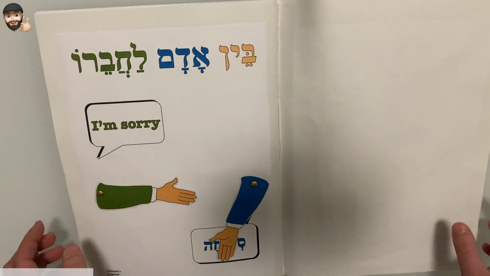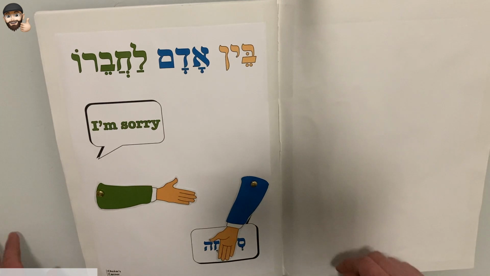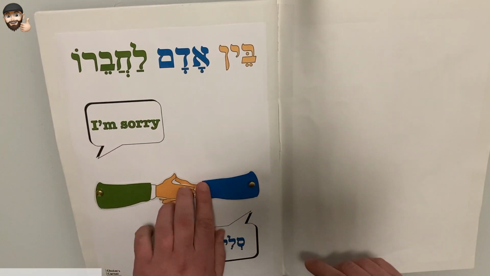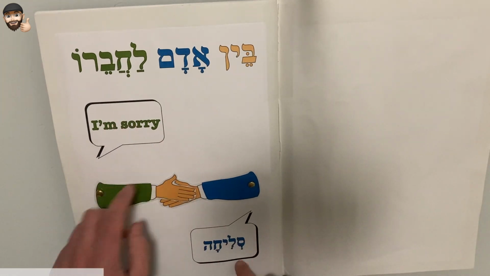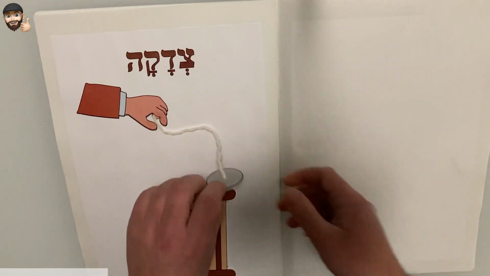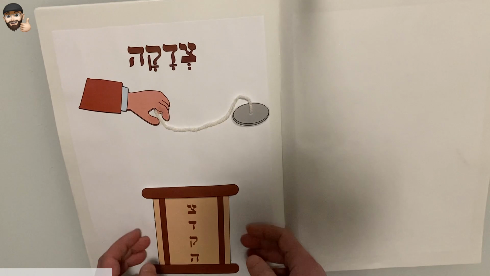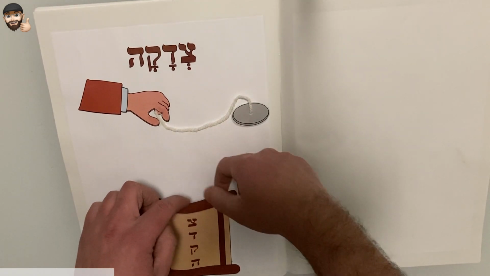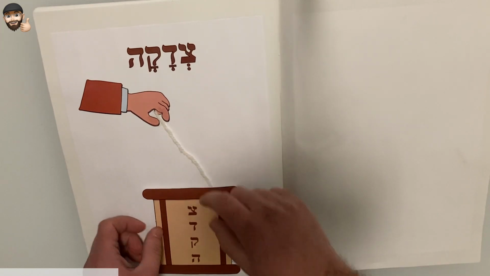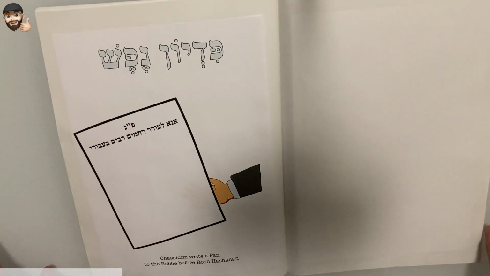Bein Adam Lachaveiro, this is of course our preparation toward Rosh Hashanah, where we ask forgiveness from our friends. So in this template, you have the hands shaking here, and it says I'm sorry and slicha. We try to increase and give in tzedakah. So here is a pop-out tzedakah pushka. You can see I can stick my finger in there, and the coin on the string goes right inside for our tzedakah page.